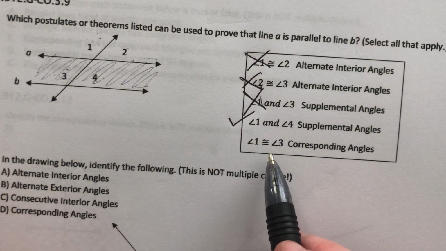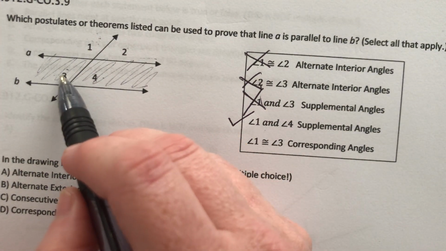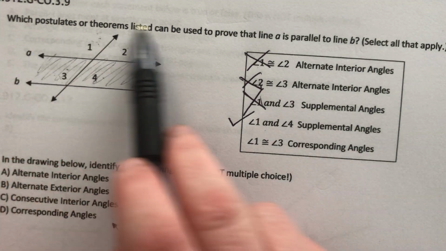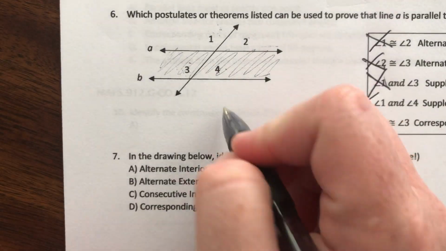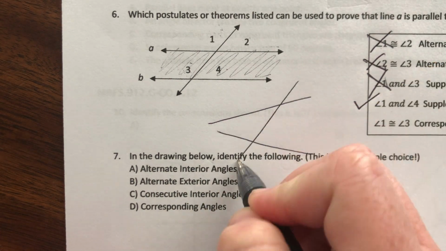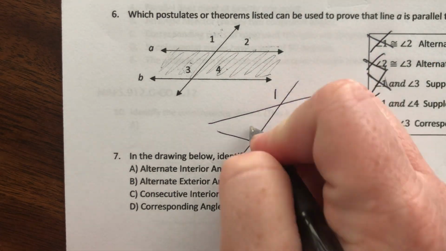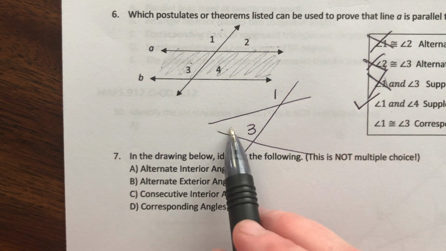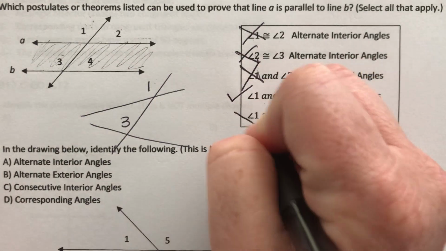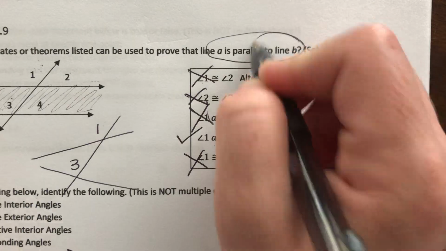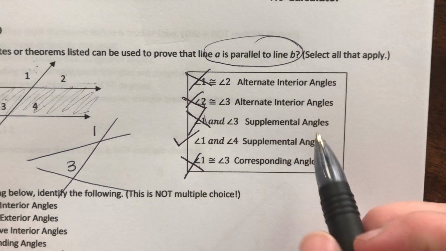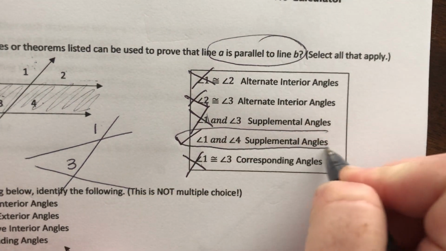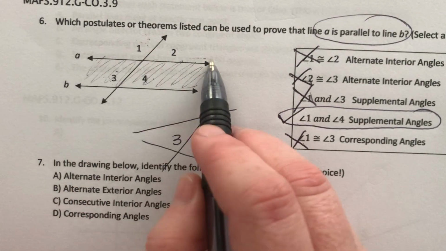And then 1 and 3 are corresponding. Are 1 and 3 corresponding? They are. Does that prove that the lines are parallel? Could I have two lines that look like this with a transversal, and angle 1 could be here and angle 3 could be here, and they're corresponding? Yes. Does that mean that this line is parallel to this line? No, it doesn't. So while this is a true statement, it does not help us prove that A and B are parallel, and you have to read that in the direction. So the only one that works here is that 1 and 4 are supplementary. They have to be supplementary for these two to be parallel.